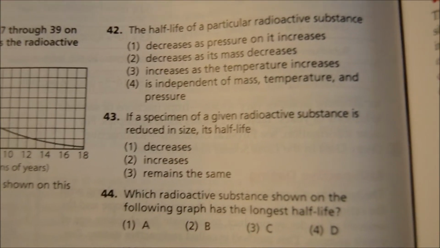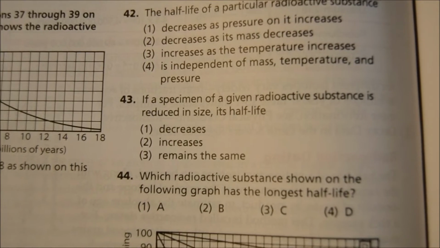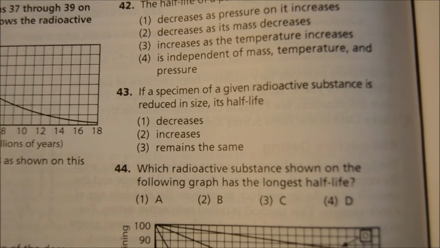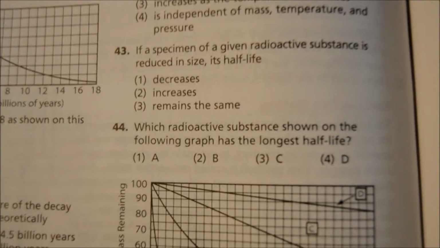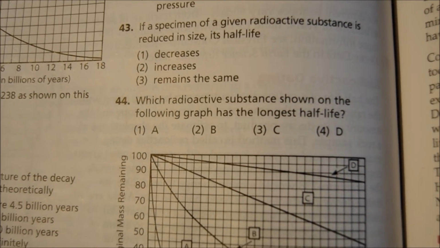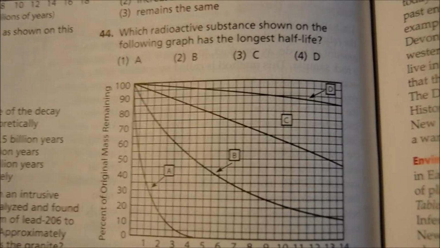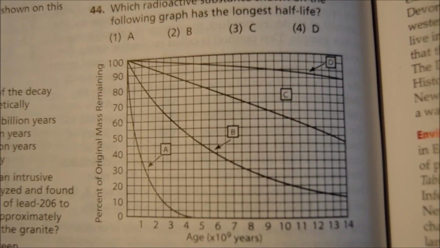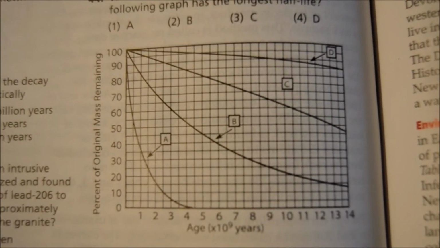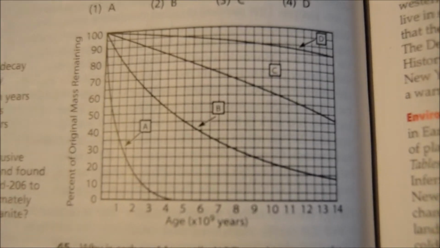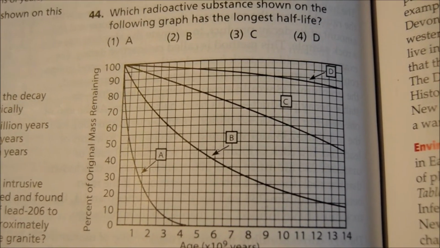43. If a specimen of a given radioactive substance is reduced in size, its half-life, 3, remains the same. As I said already, temperature, pressure, how much you start with, has no effect. Number 44. Which radioactive substance shown in the following graph has the longest half-life? If you're looking at it, you haven't even gotten close to having a half-life on D. So the more gentle slope, the longer the half-life. So your answer is going to be D.